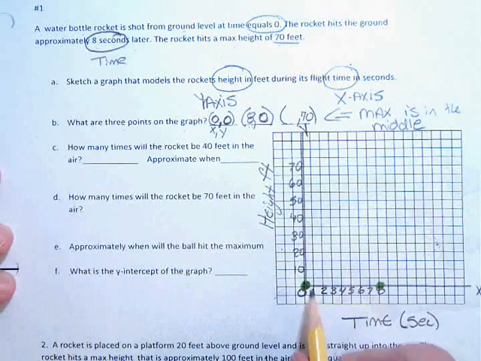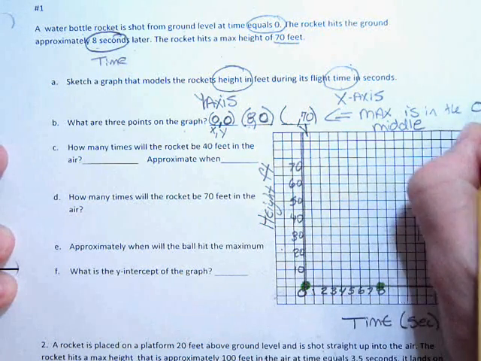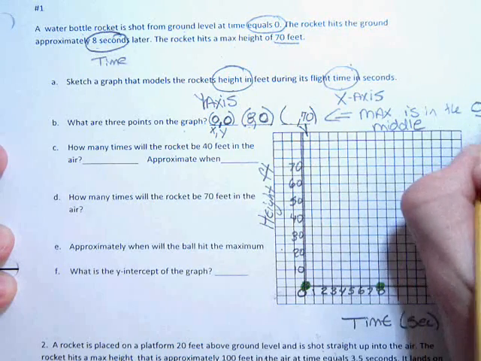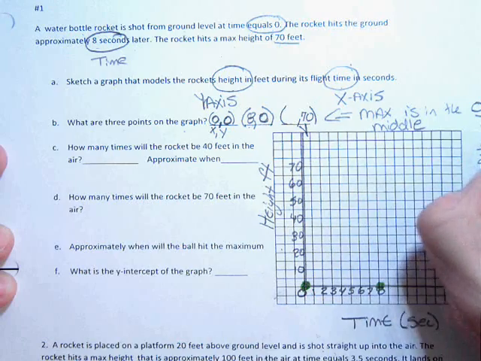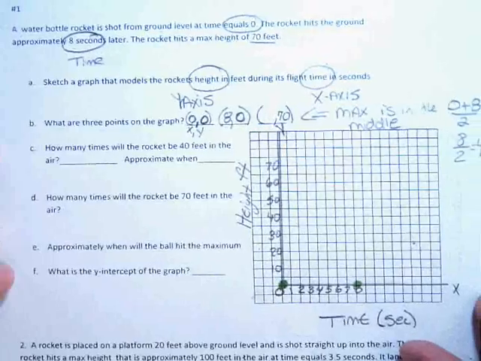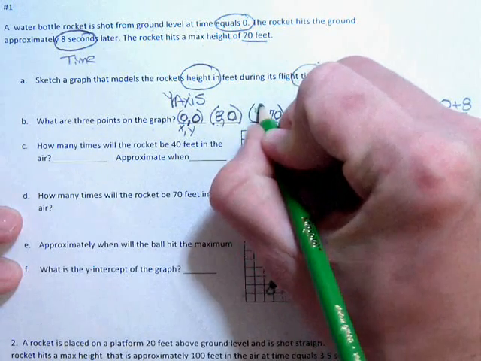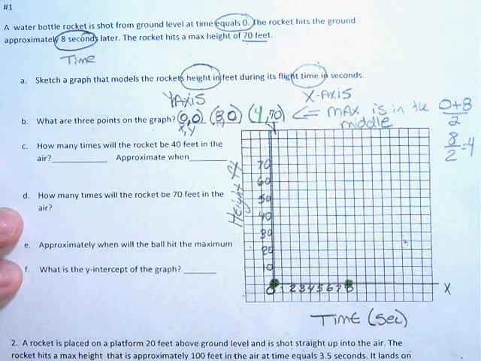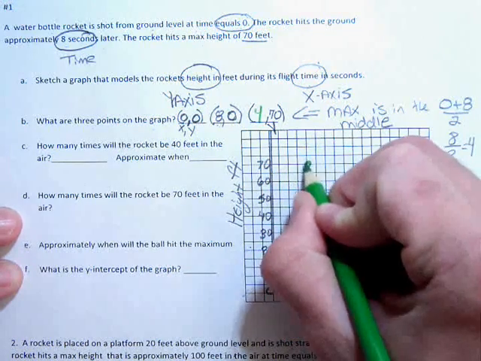If we want to find what's in the middle between 0 and 8, well, it's obvious that the middle number between 0 and 8 should be 4. But if we want to calculate that, we can find the average: 0 plus 8 divided by 2. That's going to be 8 divided by 2, which is 4. And I'm going to put that with that point. So 4, 70: over to 4, up to 70, make a mark.